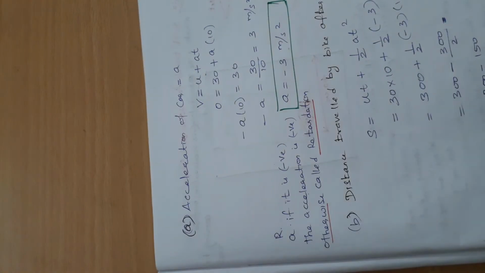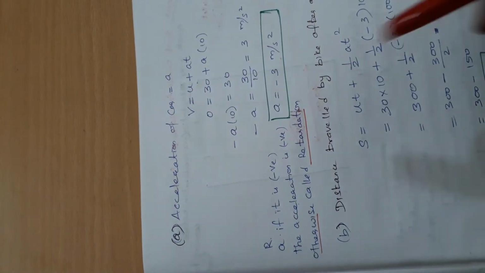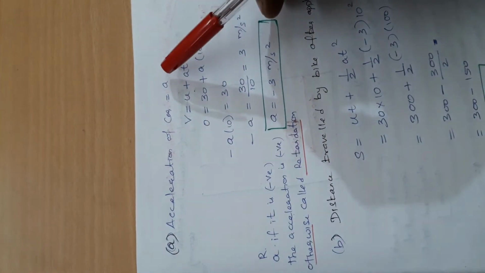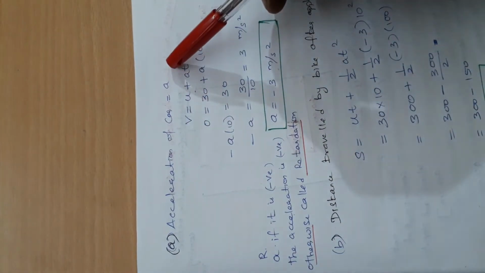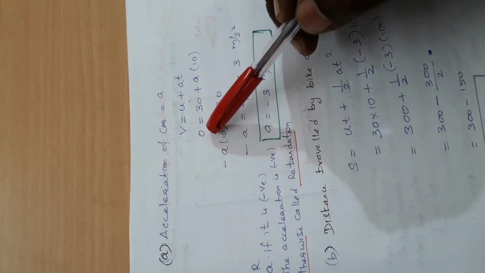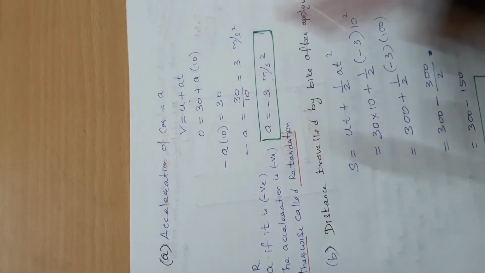Now what is the first thing we have to find out? Retardation. First we will see the acceleration. We know that acceleration of the bike is a. v is equal to u plus at. What is v? That is the final velocity, 0.